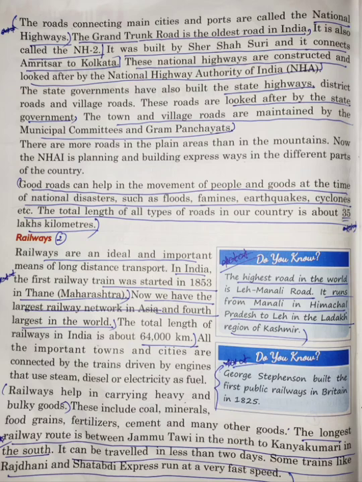How do roads help us? Good roads can help in the movement of people and goods at the time of national disasters such as floods, famines, earthquakes, cyclones, etc. The total length of all types of roads in our country is about 35 lakh kilometers.